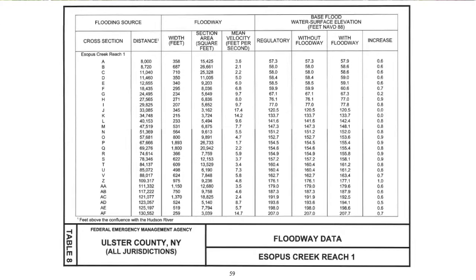Towards the back of the FIS, there will be a series of what are called floodway data tables. If you recall from our previous video on flood insurance rate maps, the floodway is a highly regulated area because of its typically high velocity and dangerous flood flows. Each stream that is mapped in a county has its own separate floodway data table.